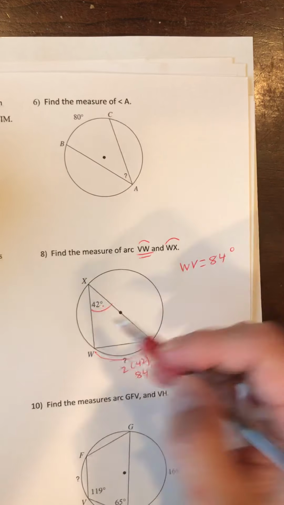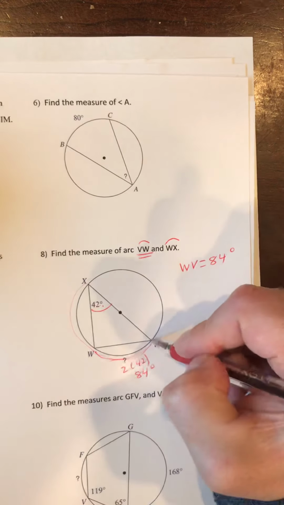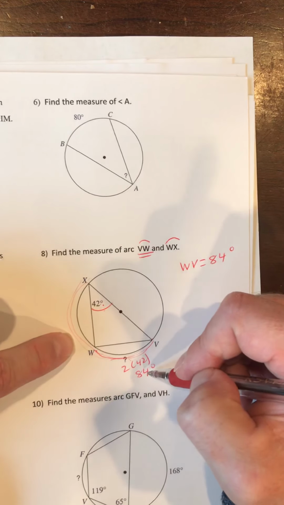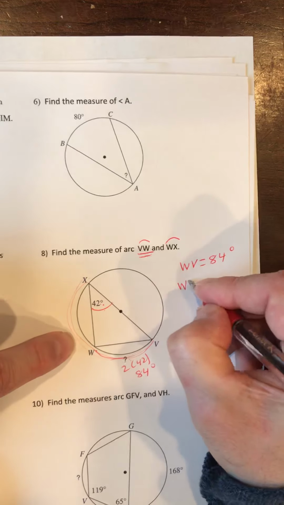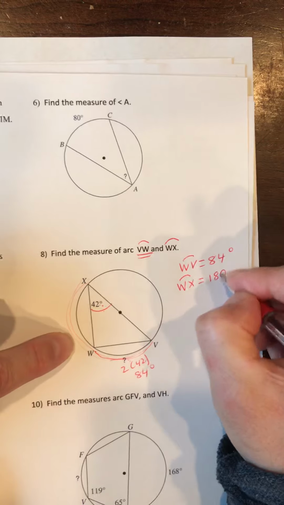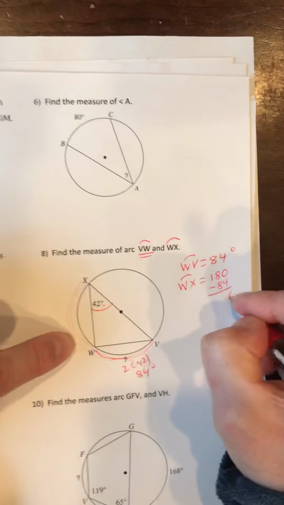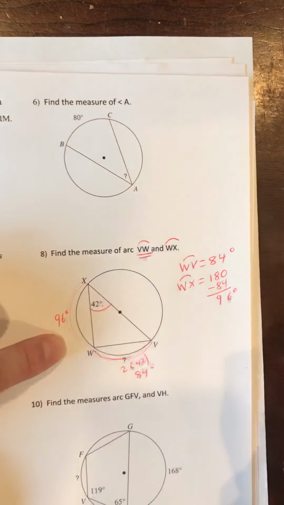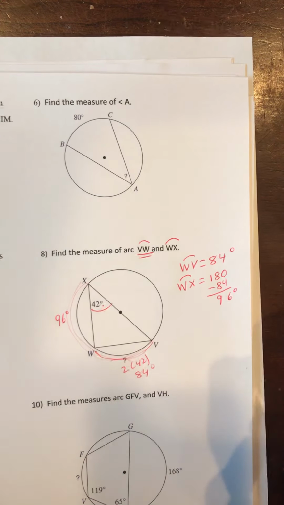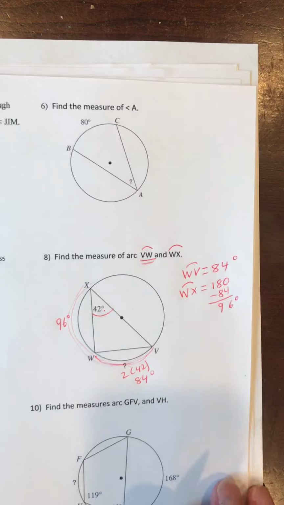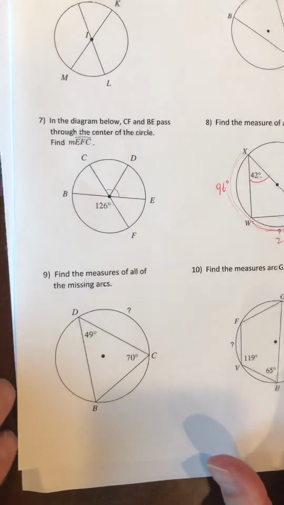They want to know WX, and if you look, that forms your half circle. So if I want WX, it's just whatever's left out of the 180. So WX is just going to be 180 minus your 84, which is going to come out to 96 degrees. All right? So it's not as complicated as it originally looks. Let me show you another one with a triangle real quick.